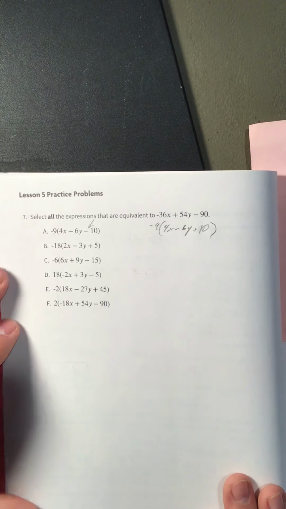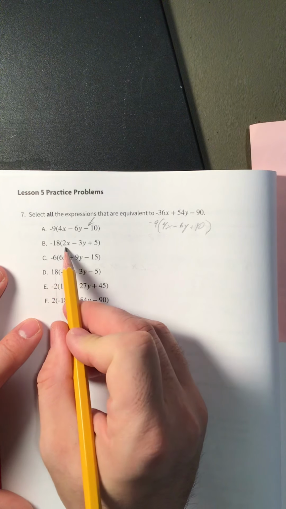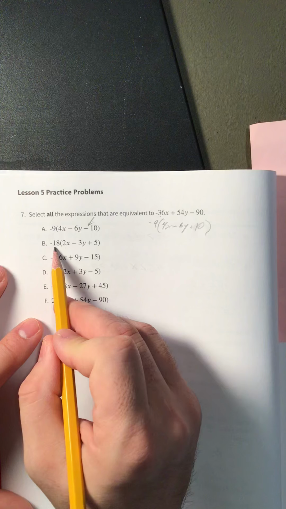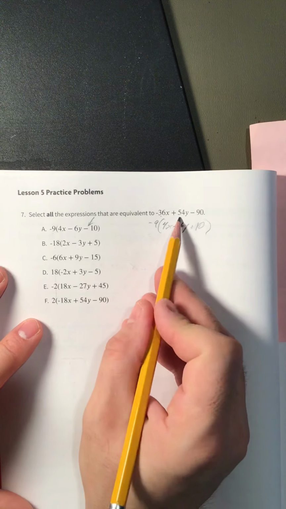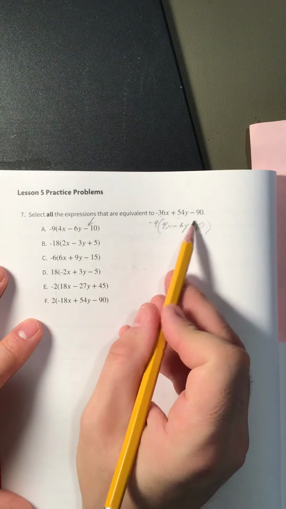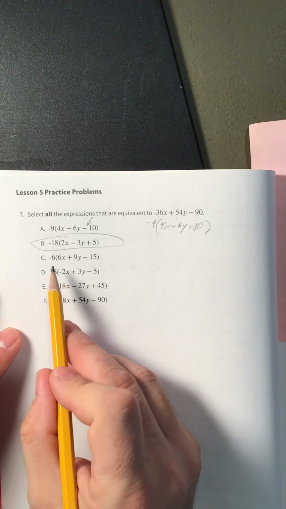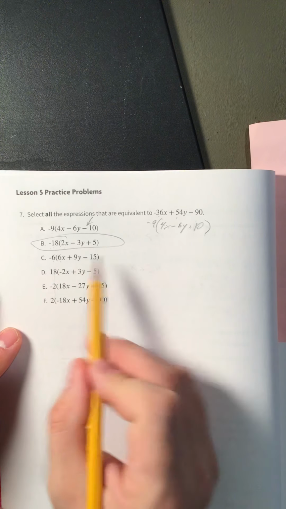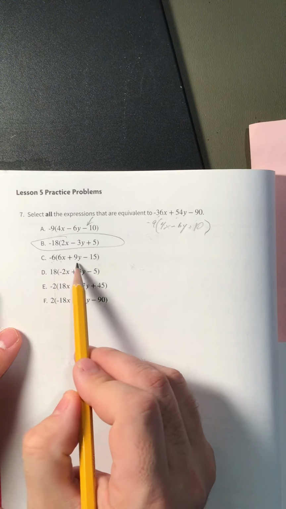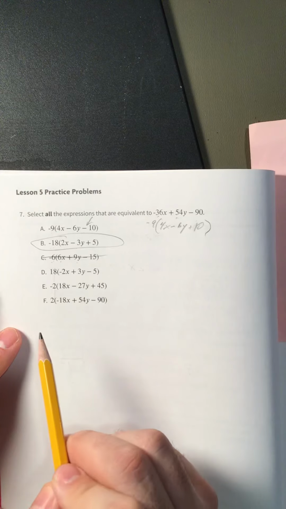Okay, the other option would be to distribute it. Negative 18 times 2x would be negative 36x. Negative 18 times negative 3y is 54y. And negative 18 times 5 is negative 90. That one does work. Okay, how about the negative 6? Negative 6 times 6x is negative 36x. Negative 6 times 9y is negative 54y, so that one's out.